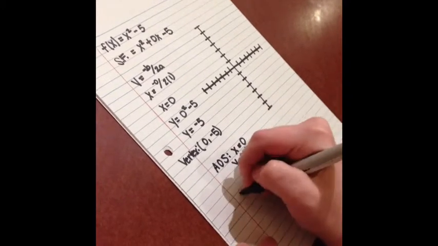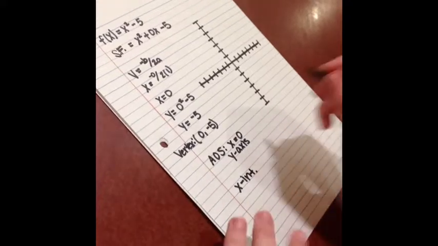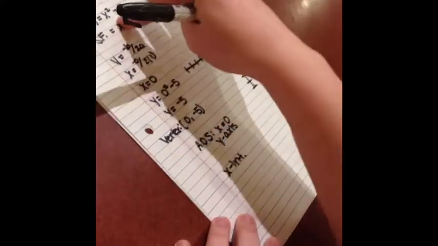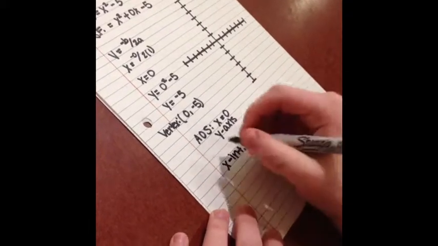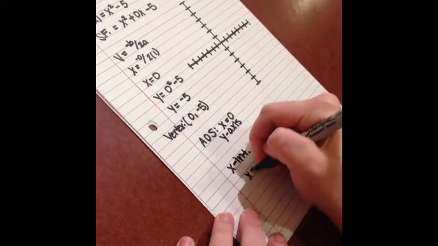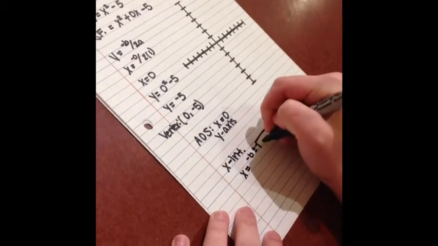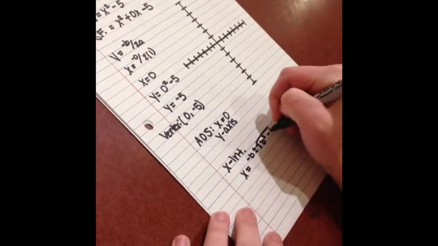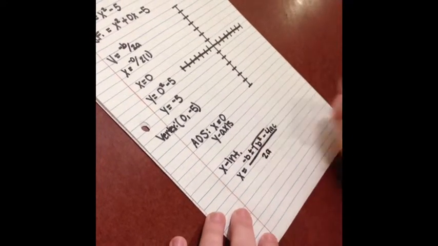Then, to get your x-intercepts for graphing, you plug the numbers in your equation into the quadratic formula, which is negative b plus or minus the square root of b squared minus 4ac, divided by 2a.